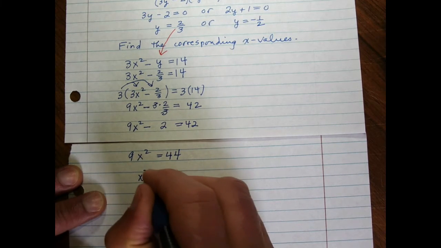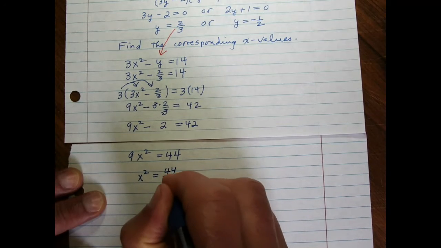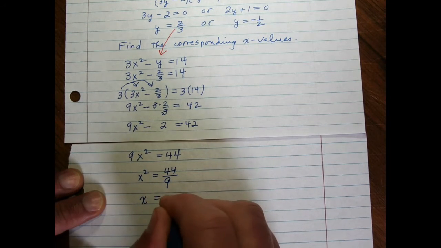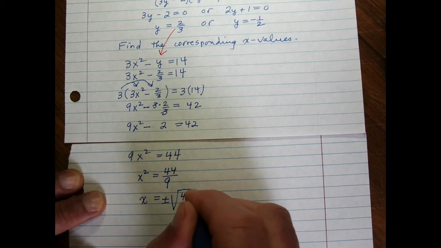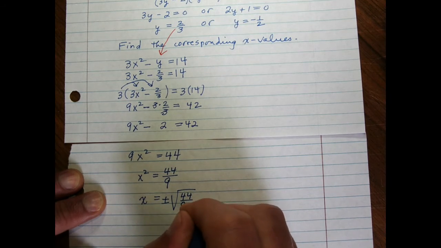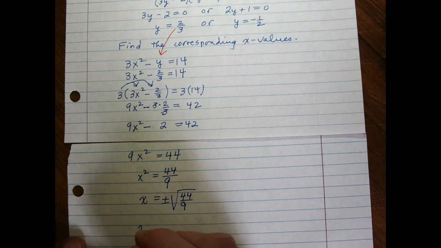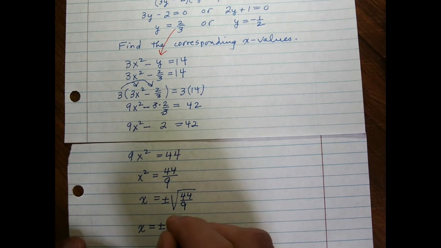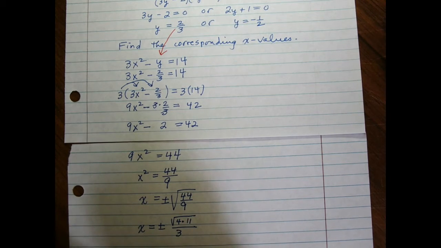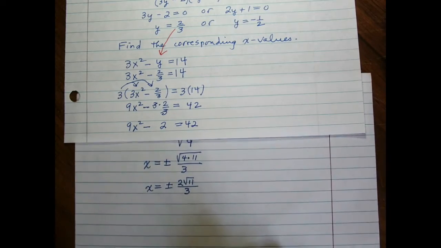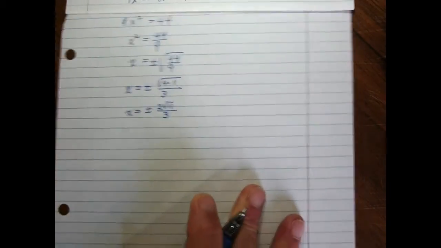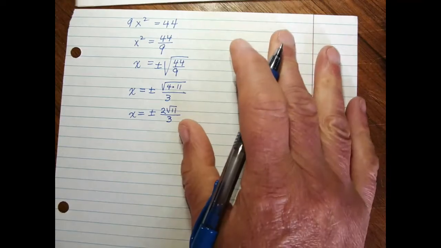Isolate x squared. x squared is 44 over 9. Now take square roots. It's getting a little hairy, but x is plus or minus the square root of 44 over 9. I can write that as plus or minus the square root of 4 times 11 over 3. x equals plus or minus 2 square root 11 over 3. Whoa. There I got my x coordinates.